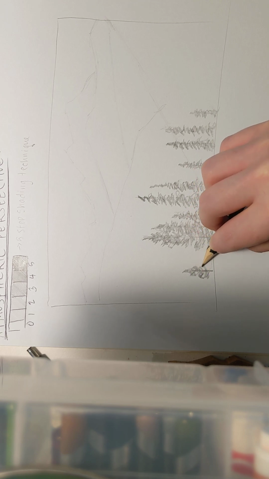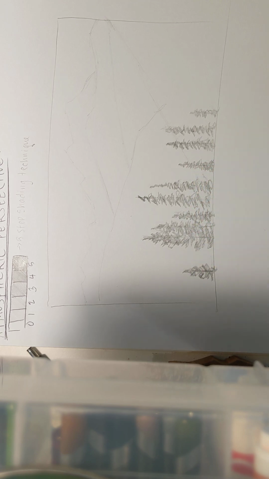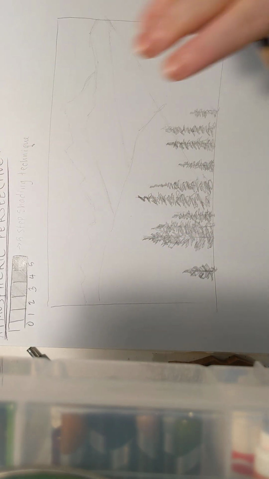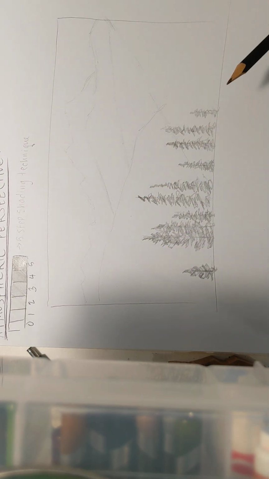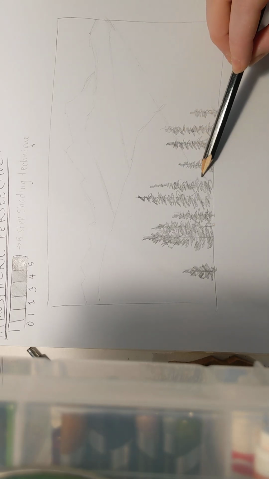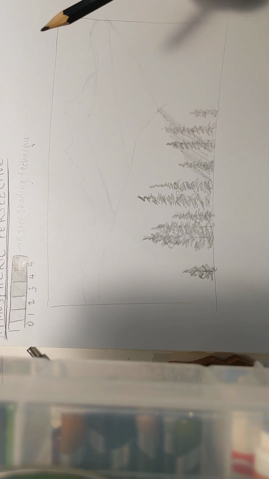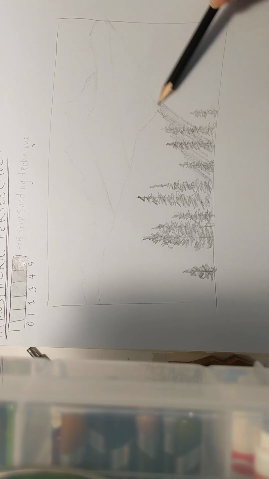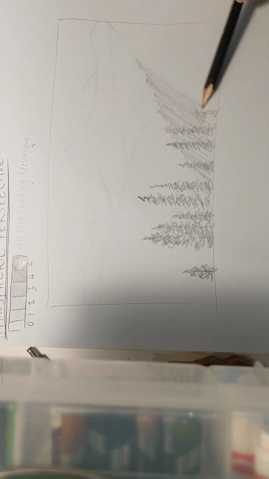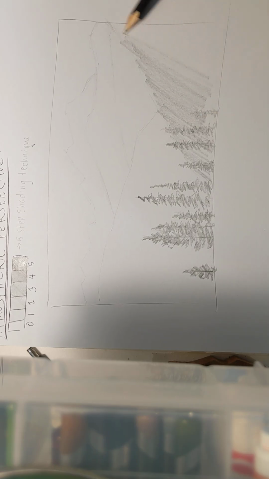Like I said, everything in the front closest to us is going to have the most detail. But everything that goes further back is going to get lighter and more blurry. Okay. Now that I have the trees in the front, I'm going to block, again using the side of the graphite here, the first layer. And notice how I'm going in one direction here. I'm not scribbling. I'm trying to keep it pretty consistent.